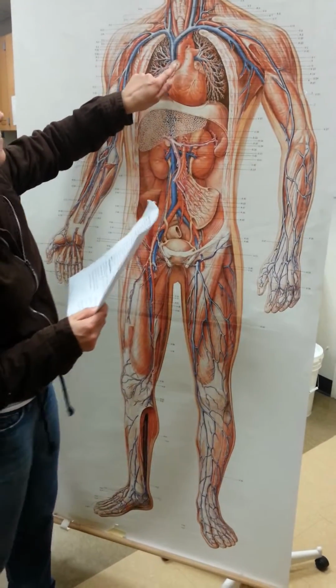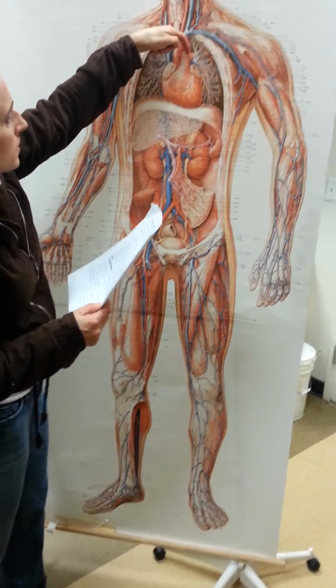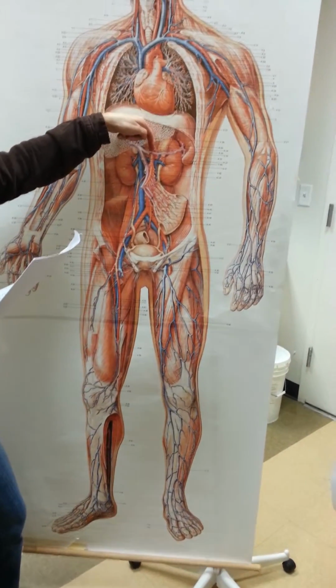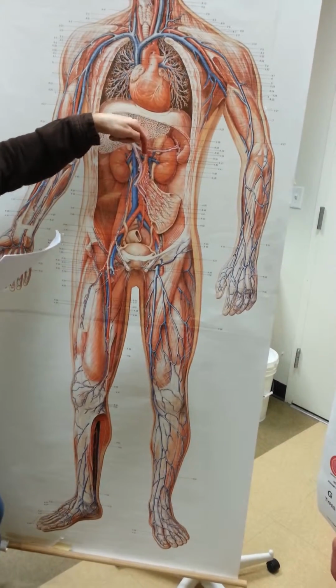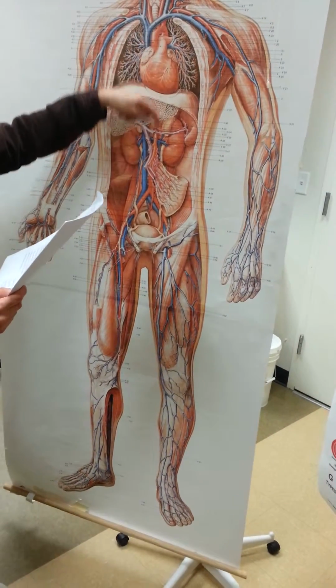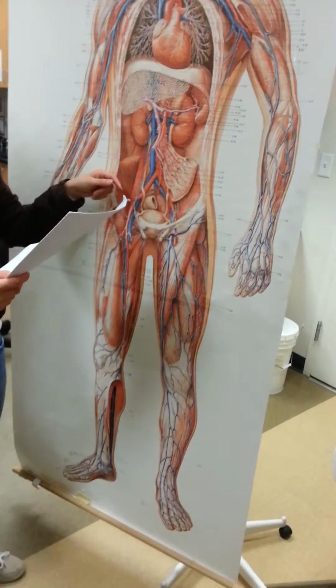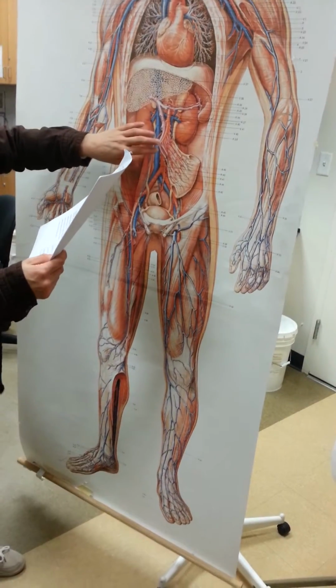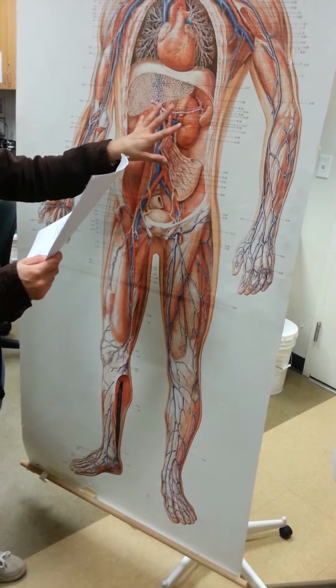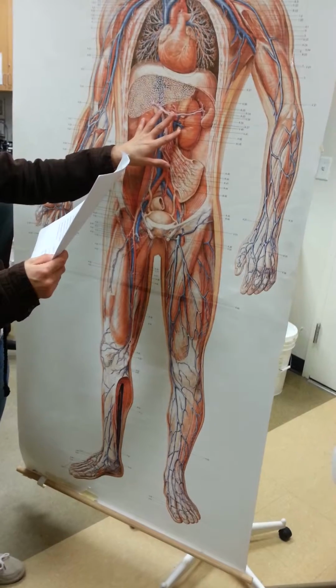So how would we go? Where does this go? This goes down to the thoracic aorta? Thoracic aorta. Okay, and then the abdominal aorta. Are we recording? Okay, good. Then first we actually have your renal arteries.